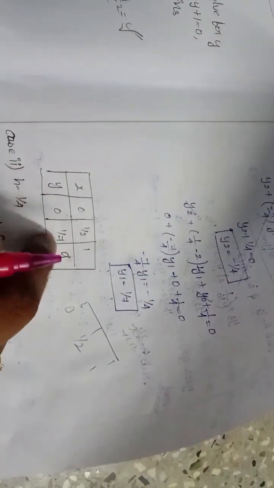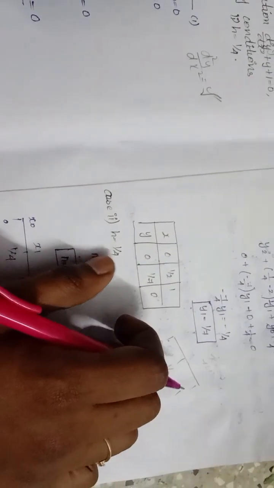So I put the values, and if x is 1 by 2, the y value is 1 by 7. Next we move on to case 2, where h is equal to 1 by 4, and now n equals (1 minus 0) divided by 1 by 4, so n equals 4.